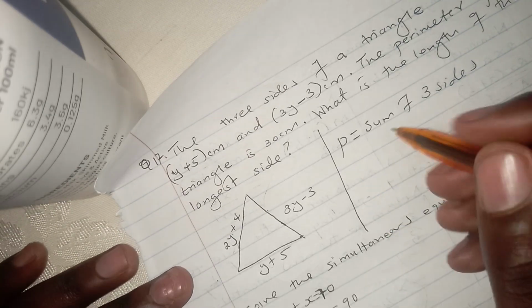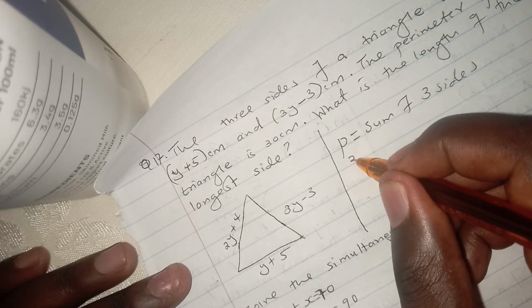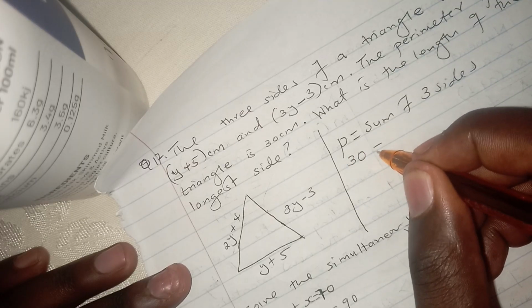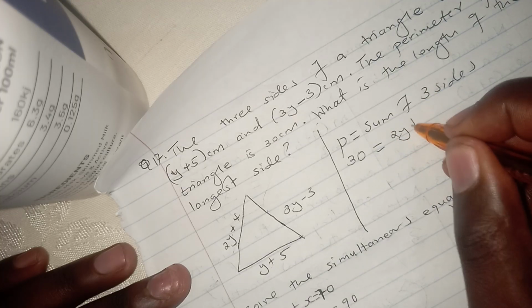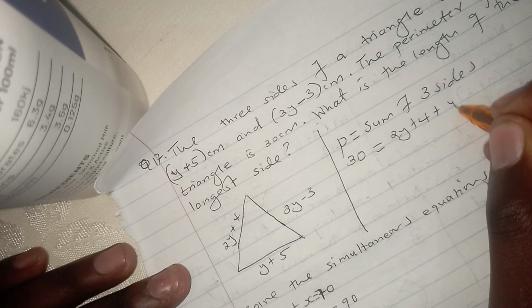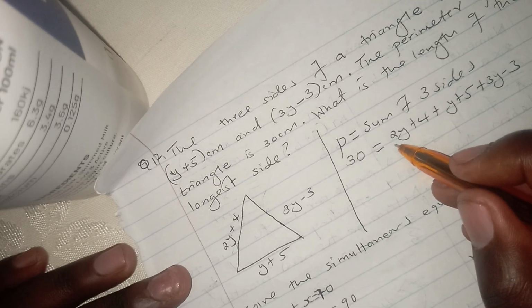So therefore, just come and say what is our perimeter. We know that the perimeter is equal to 2y plus 4 plus y plus 5 plus 3y minus 3. So collect like terms here.